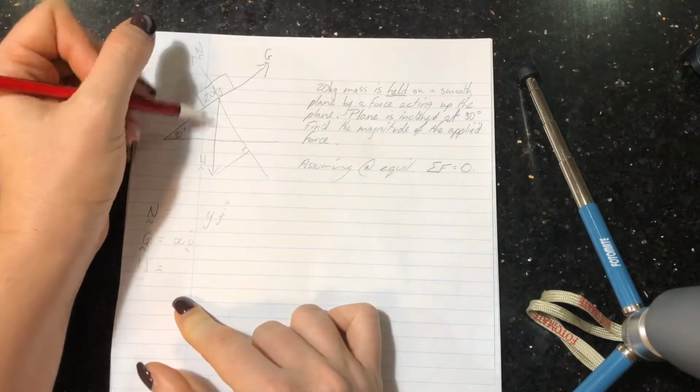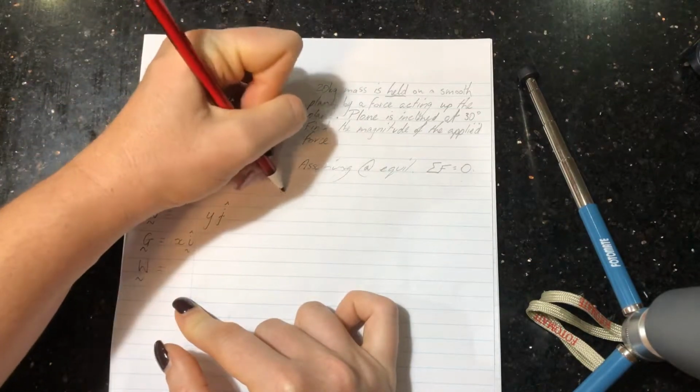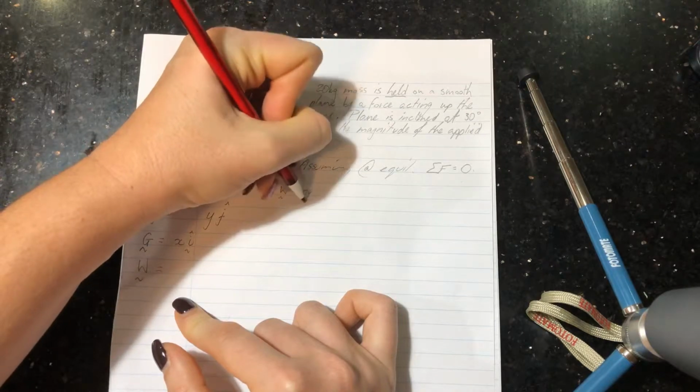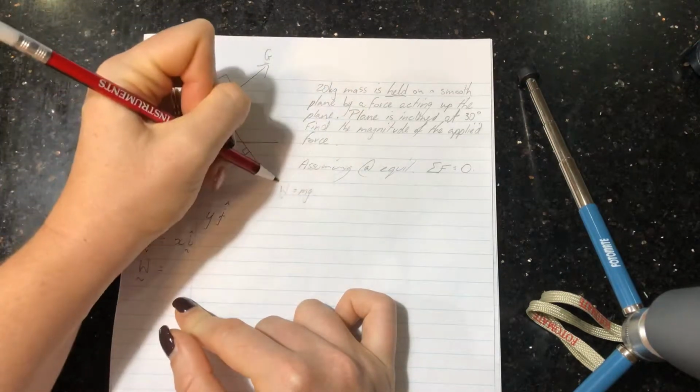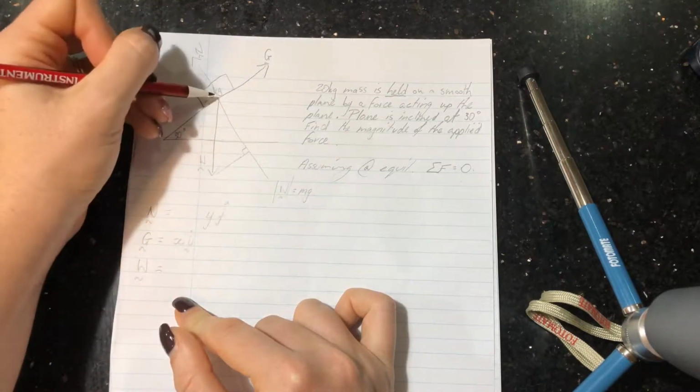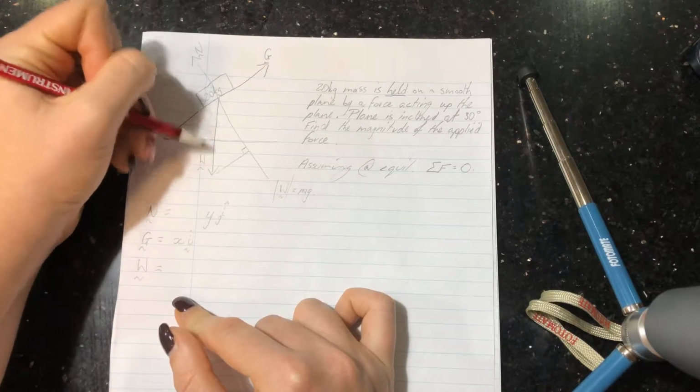W is still mg, so the magnitude of that is mg.